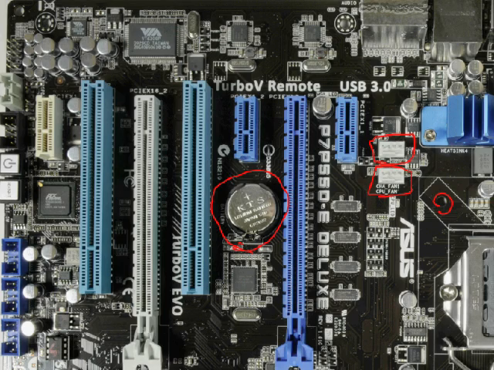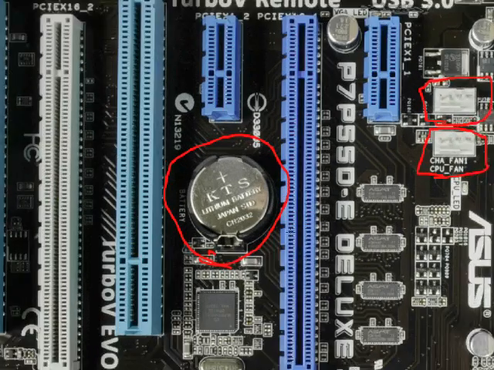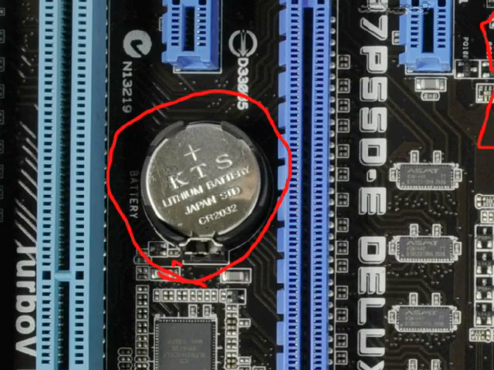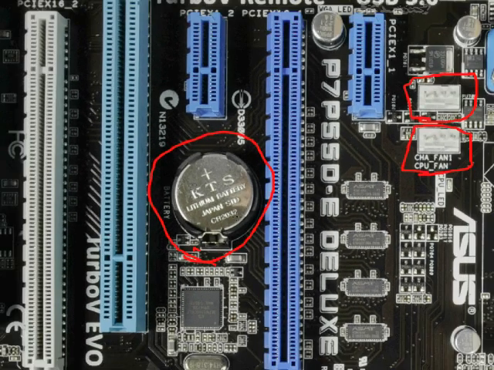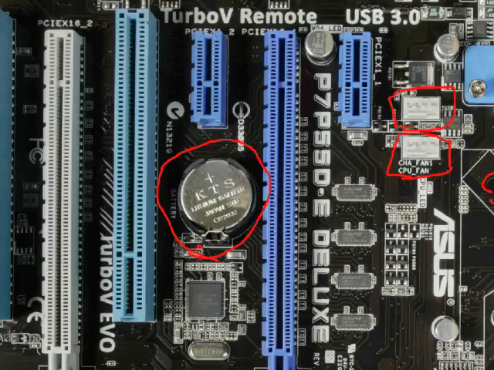Most of the batteries you'll see for motherboards are going to be CR2032. I think that's what this one is. Let's look in. So as I zoom in, yeah, it's a CR2032 coin battery. You can get them just about anywhere, not a convenience store, but a Target, Walmart, electronics supply store, Radio Shack, just about any place.